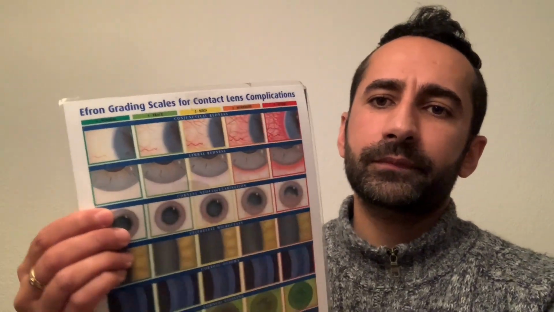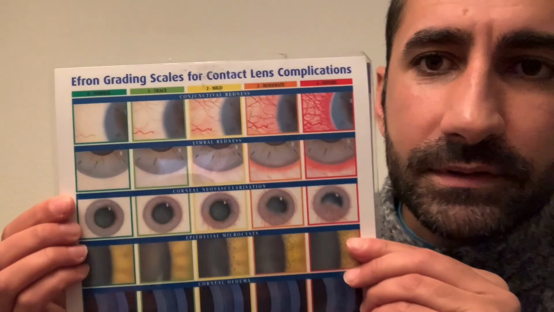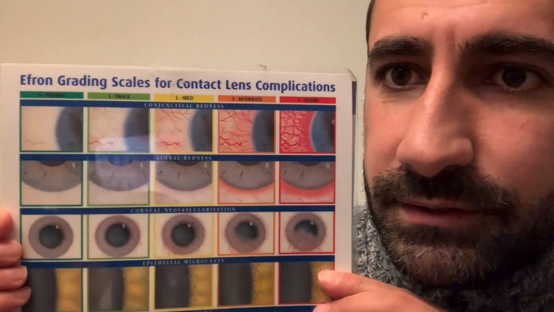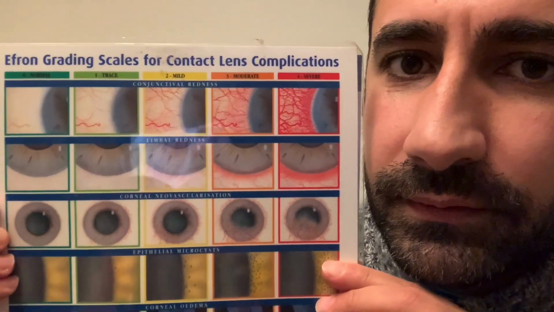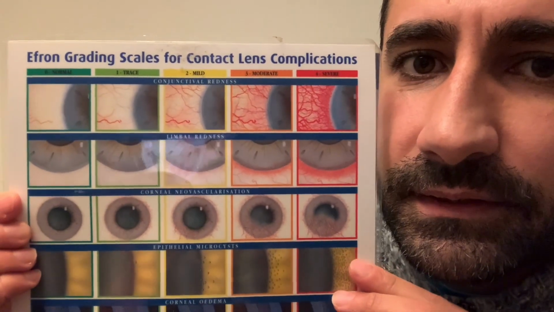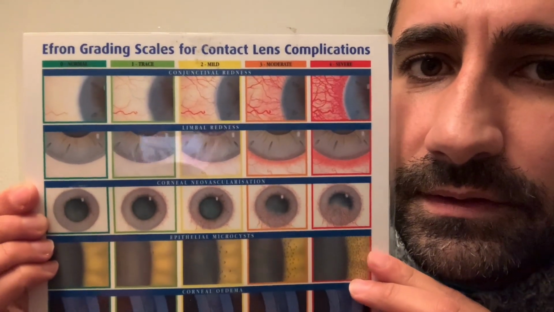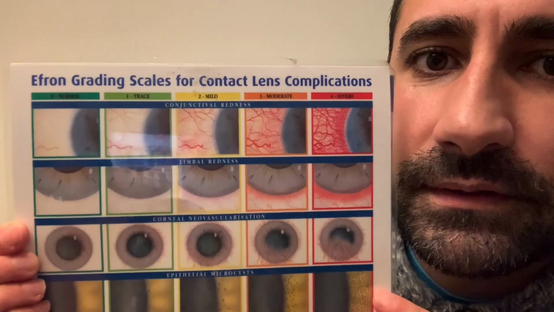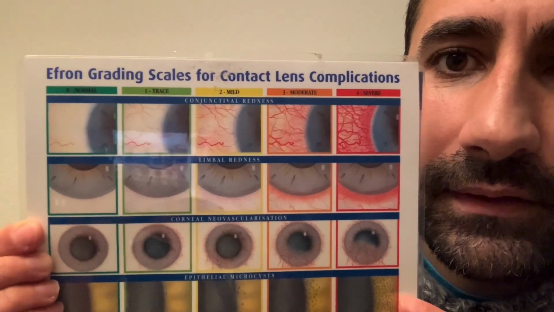Now I know in previous assessments you've been used to seeing the Efron grading scale. This scale is used to assess and grade certain things when looking at the eyes.